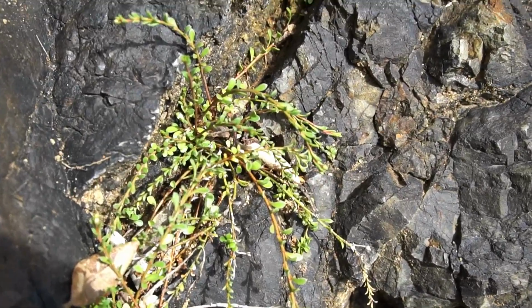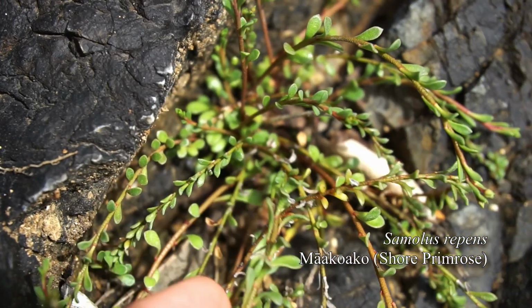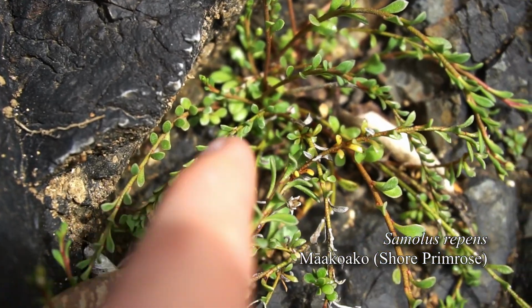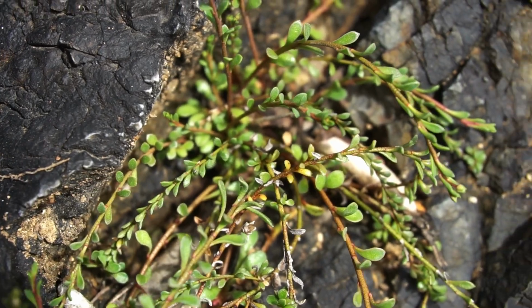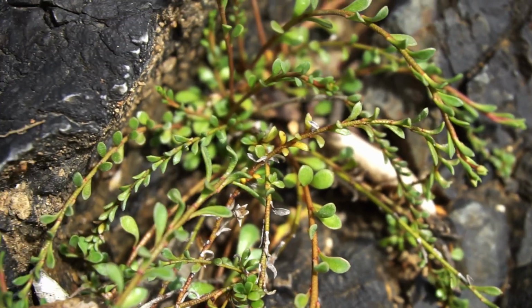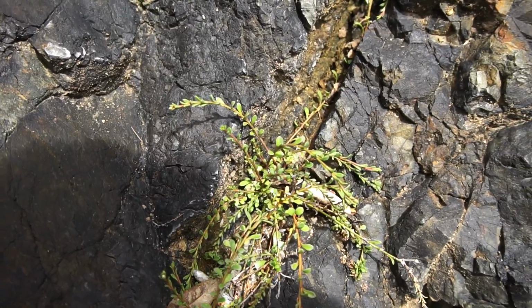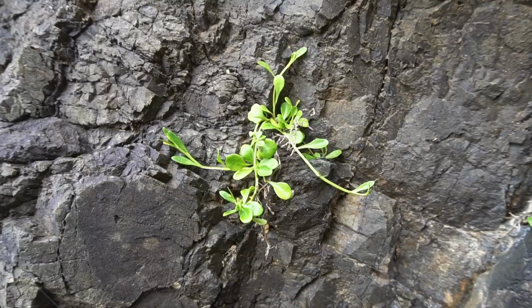Another classic coastal native is Samolus repens. Little plant here. Repens basically means that it grows flat along the ground and will root wherever it finds soil to grow in. But again, you've got these fleshy leaves, and it's being attacked by ants. That's not good.